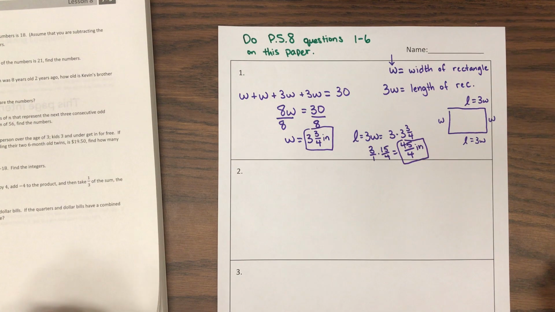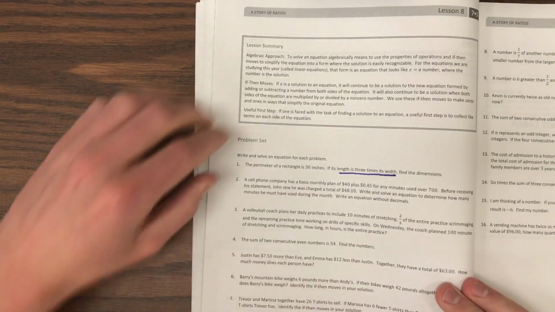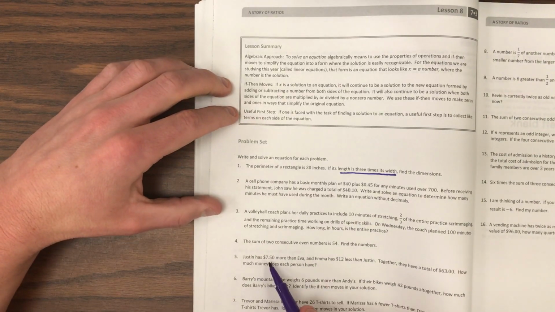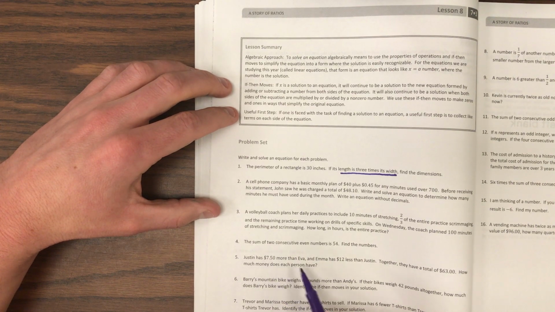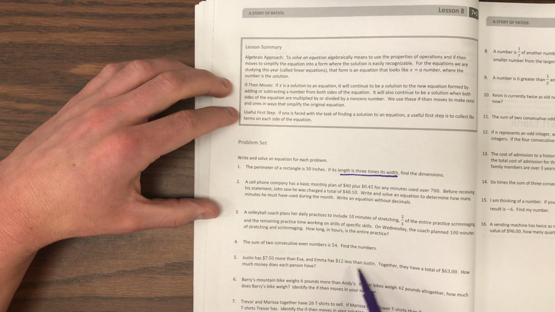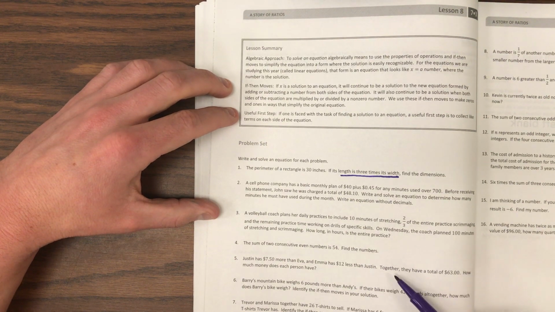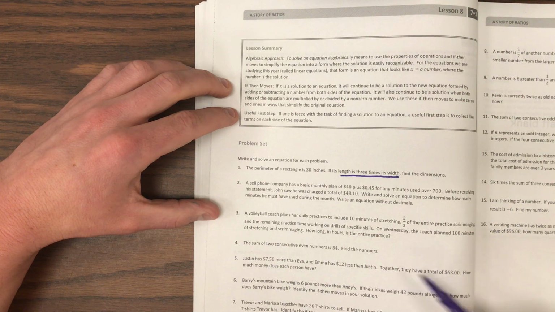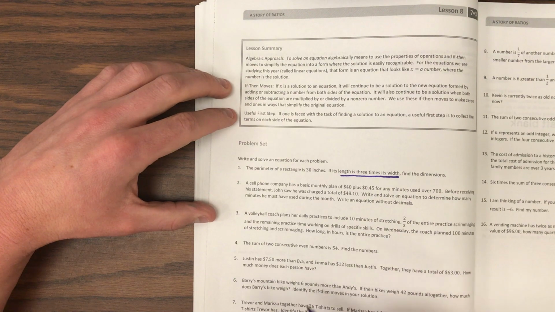What other ones should I do? I think I'll do number 5 for you. So let's look at number 5. It says, Justin has $7.50 more than Eva, and Emma has $12 less than Justin. Together, they have a total of $63. So that tells me I'm probably going to add up how much money each of them has, and then it's going to equal 63. How much money does each person have?